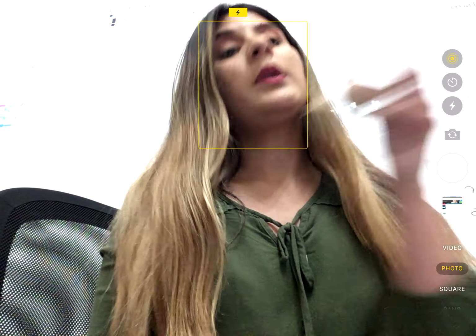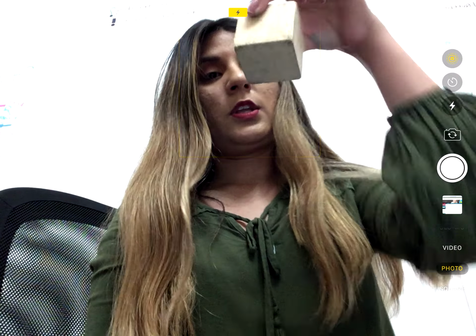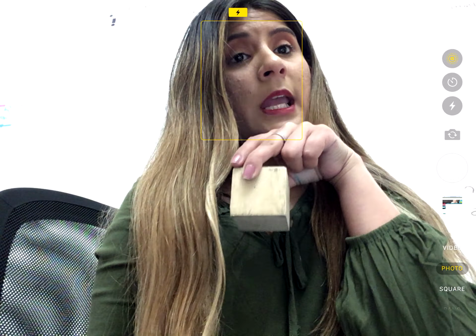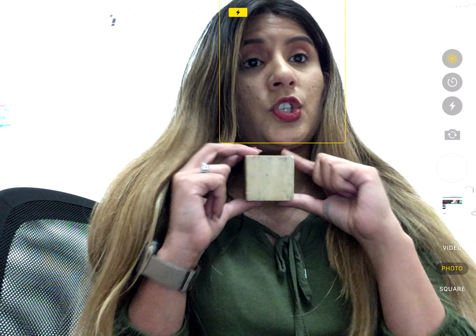Cylinder, cone, pyramid, sphere, and cube. You don't need to know the names today because later on over each lesson we're going to be learning the names of each three-dimensional shape. Right now we're only calling these solid shapes, okay?